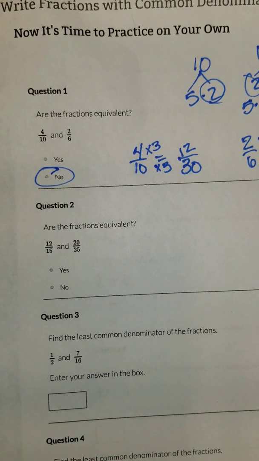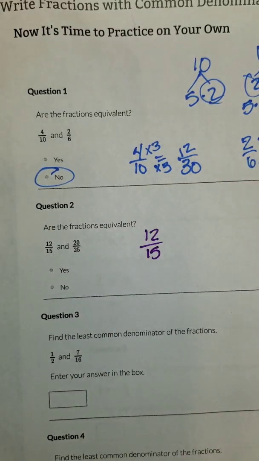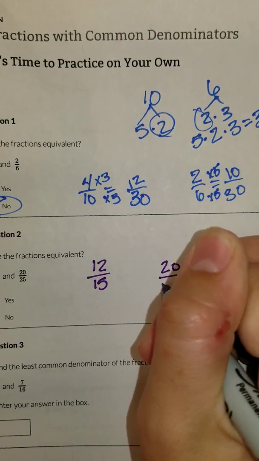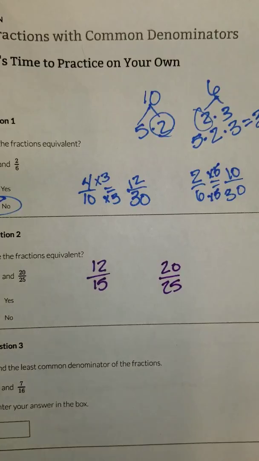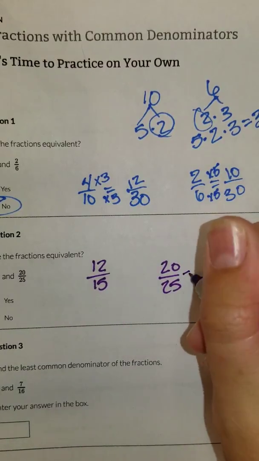Our next question asks if these two fractions are equivalent. So it's the same type of thing. We've got 12 over 15 and 20 over 25. I see that 20 over 25 can be simplified, so I'm going to go ahead and do that.